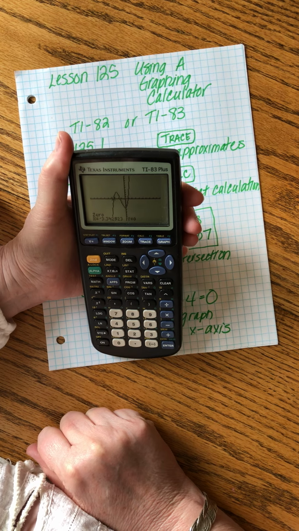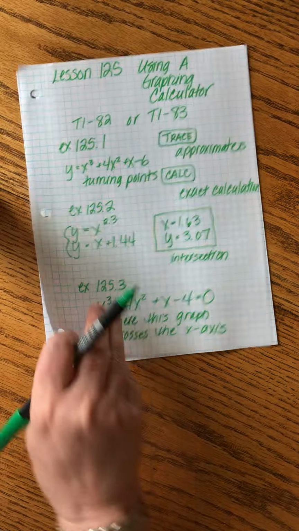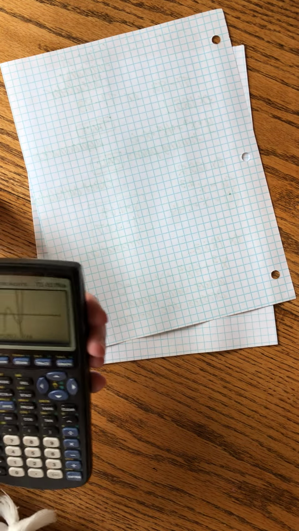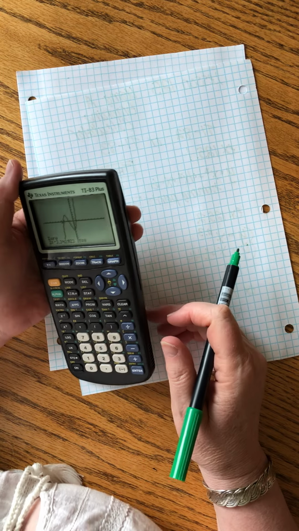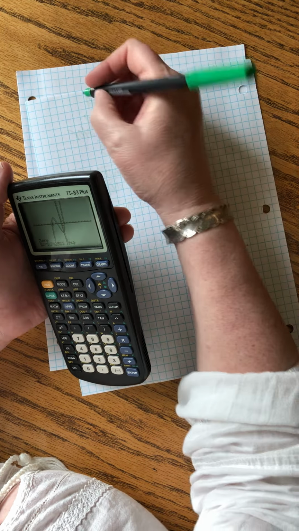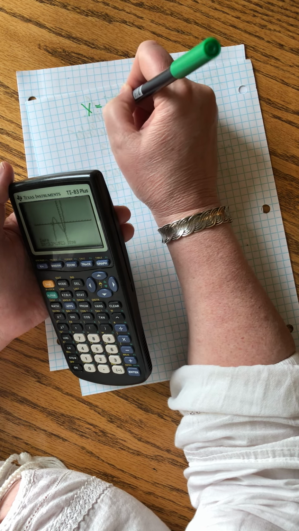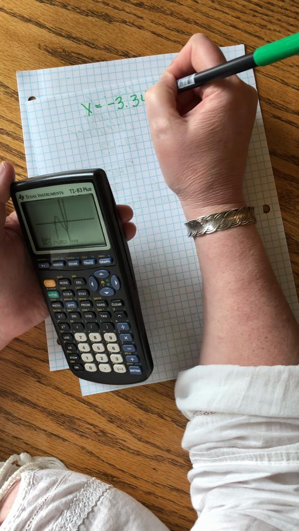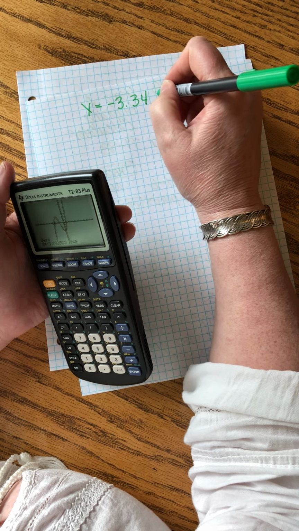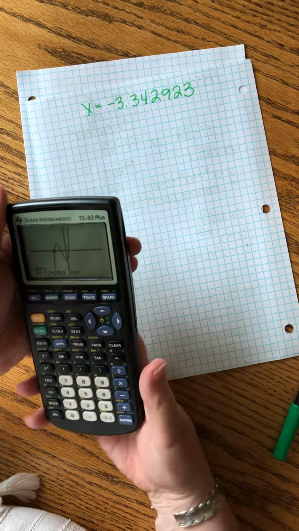And it says that that 0, the first 0, I'm going to write it down on my paper. It tells us that the value of that far left 0 is x equals minus 3.342923. Sorry, I'm having to tip the calculator so I can read it.